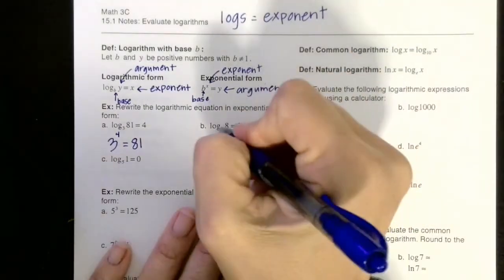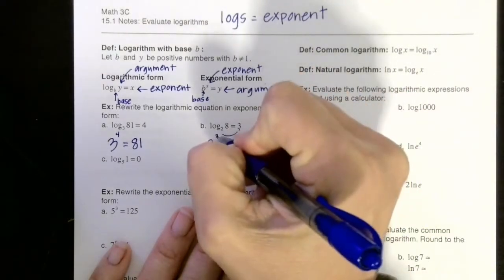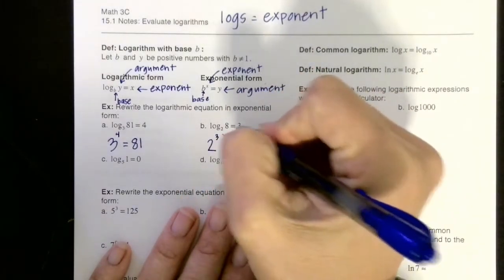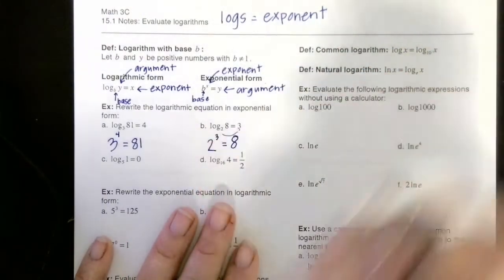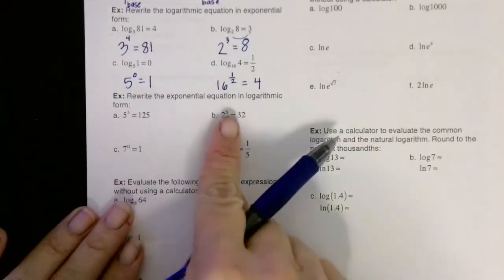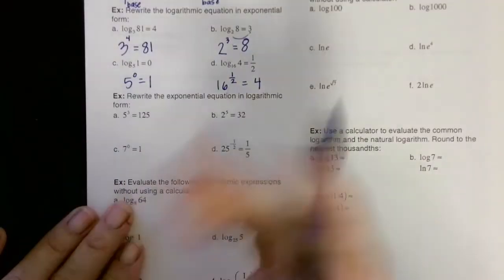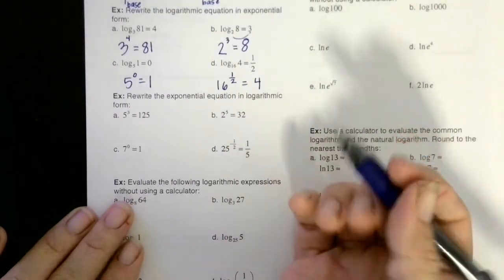So again, the base is 2, it becomes big, then we swing over, and because logarithms equal exponents, we get the 3 as the exponent and then 8. Now we're going the other way. We can see these are in exponential form and not in log form. How do we know they're not in log form? Because they literally don't say the word log.